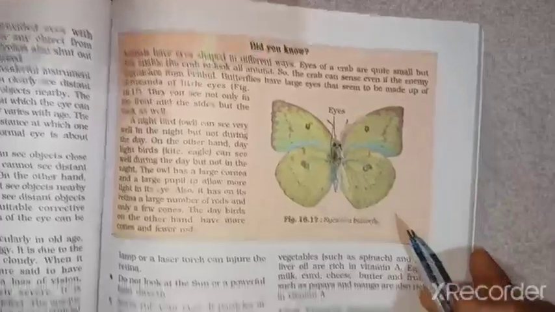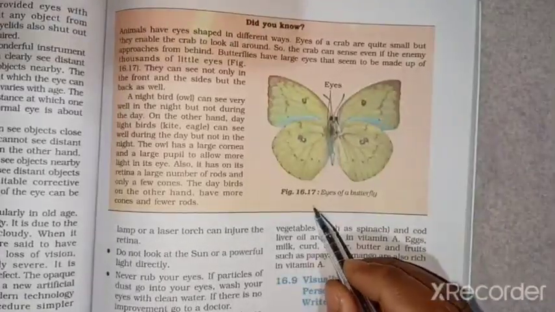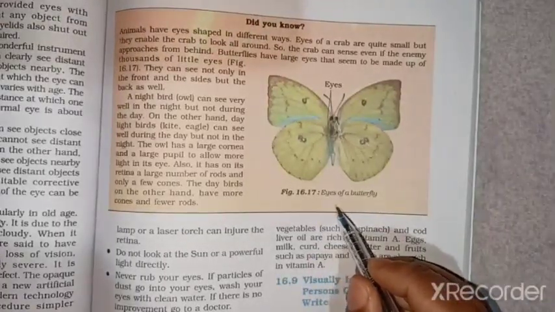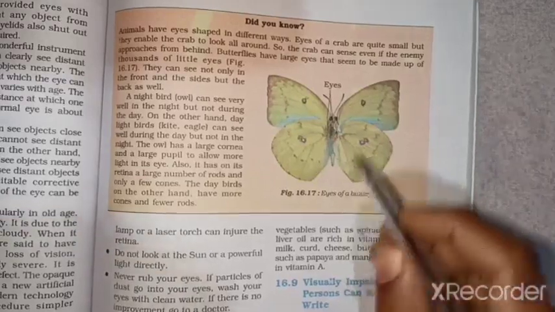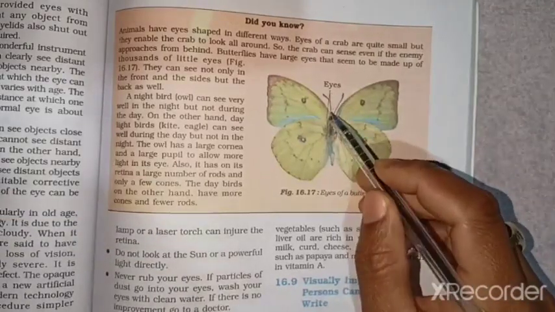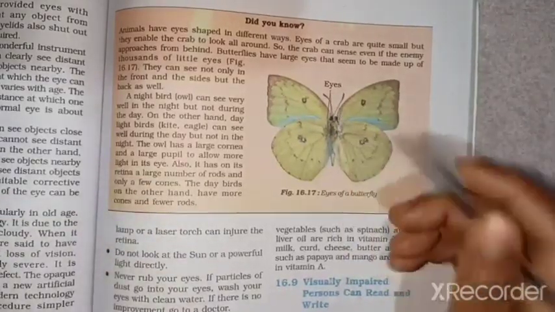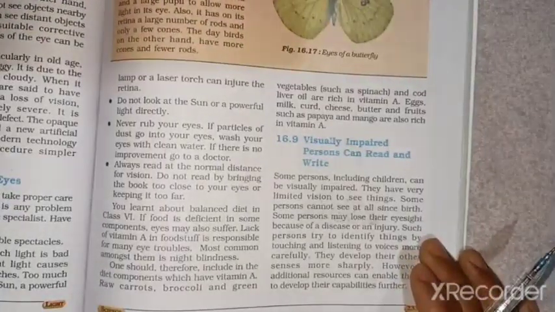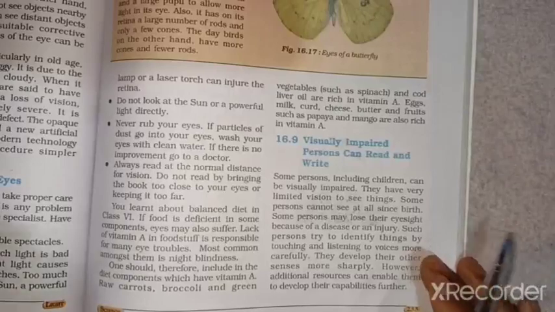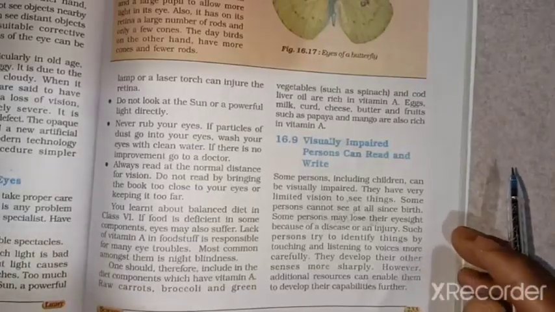So here we can see figure number 16.17, eyes of a butterfly. Here the eyes of a butterfly we can see here. So now let's continue. If visually impaired persons can read and write, how they can read and write, let's see.